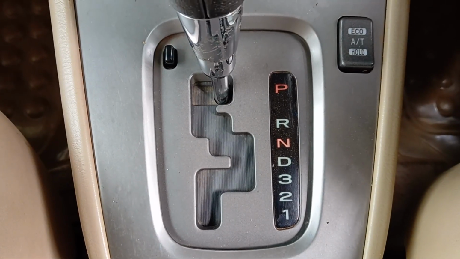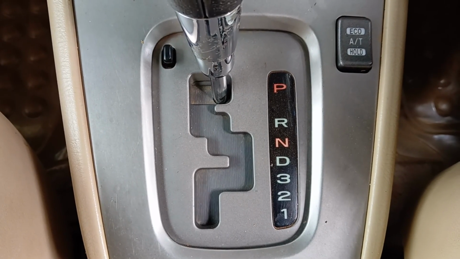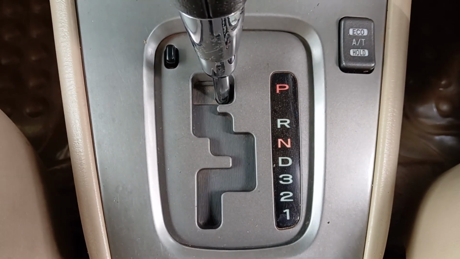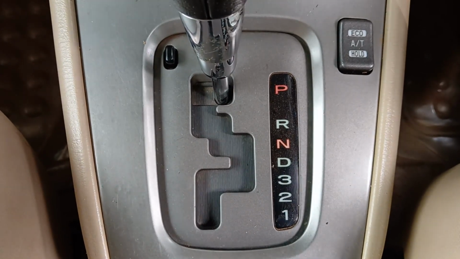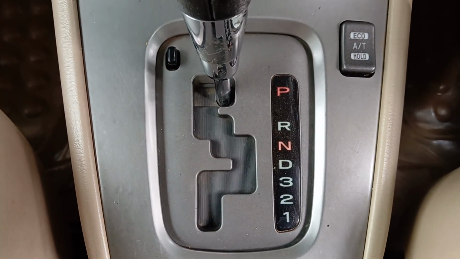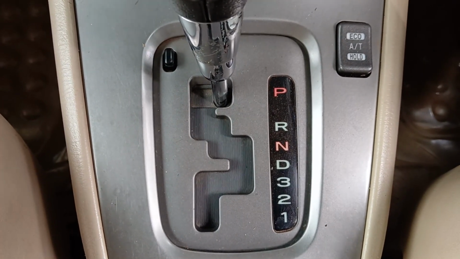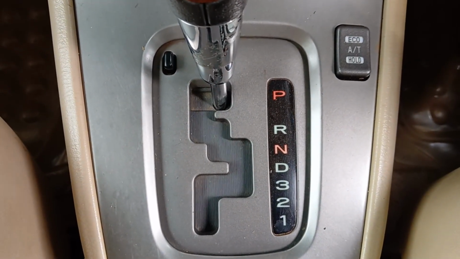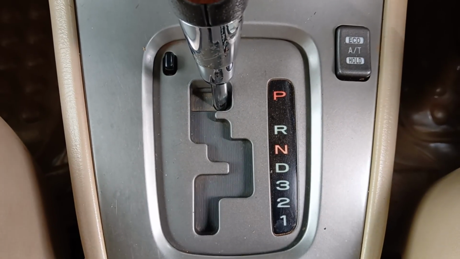The second reason for selecting the N gear setting is if you have intentions of getting your car towed. So getting towed is getting your car pulled by another car. For example, your car has broken down and it can't keep going on its own. In such a situation, you may call a tow truck or a tow vehicle. If you are to get your vehicle towed by that tow truck, then you have to first make sure that the wheels of the car are completely free. So by selecting the N gear setting, the transmission will free up those driving wheels, making it easier for the car to get towed without causing damage to the transmission.